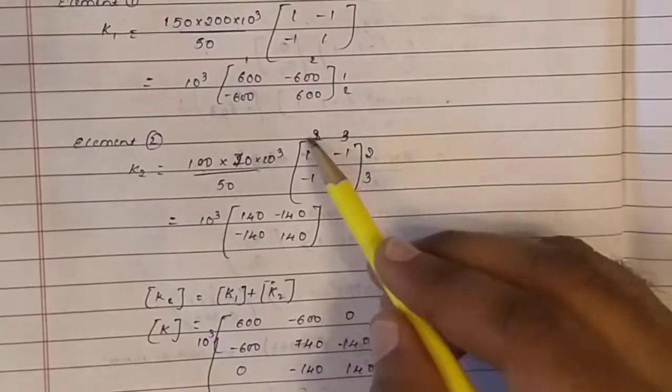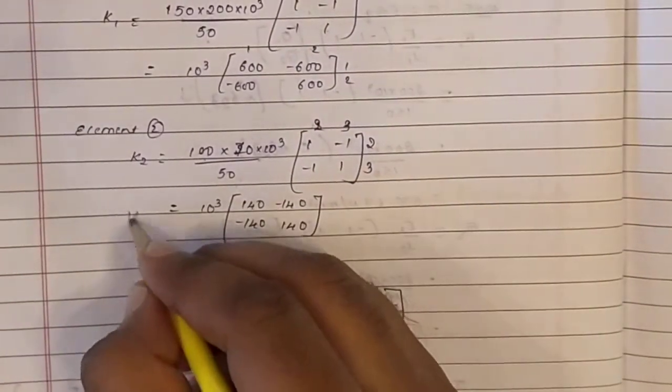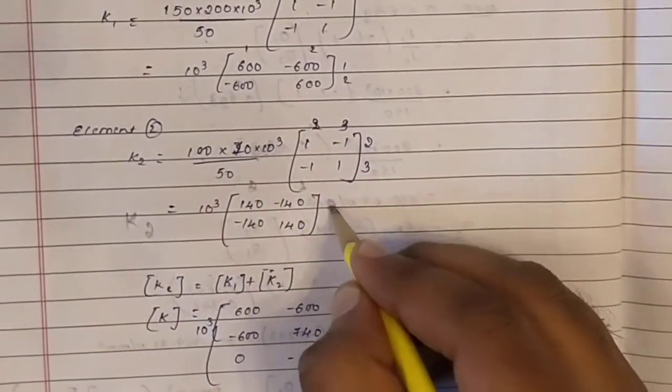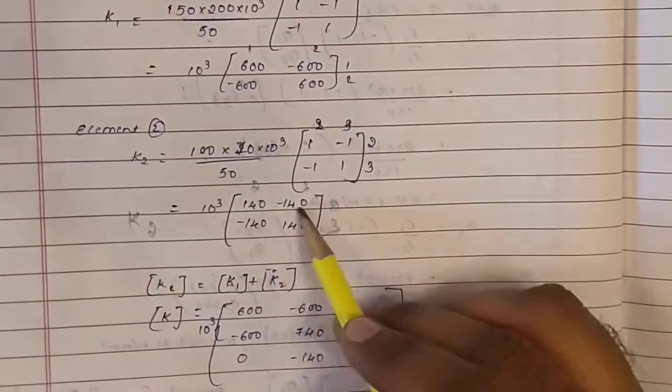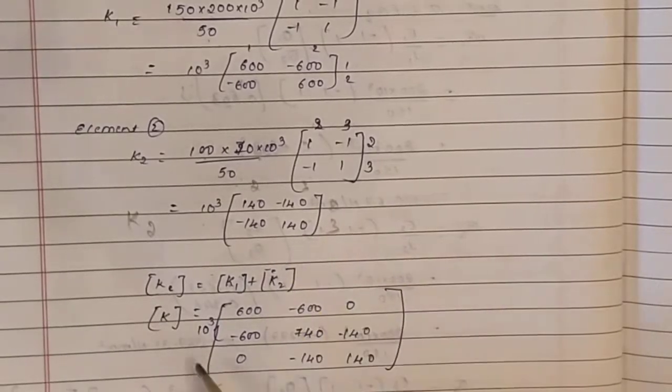So this is K2. Take 10 power 3 as common, multiply everything inside, you get 140, minus 140, minus 140, 140.